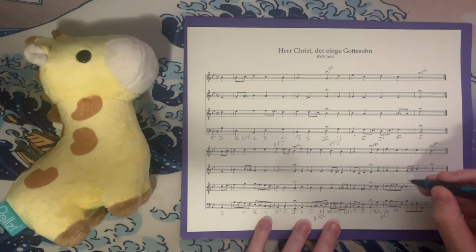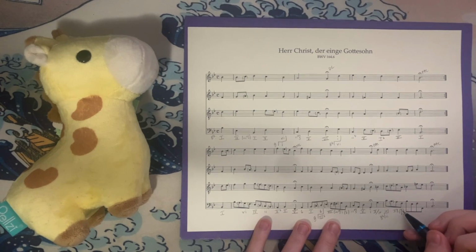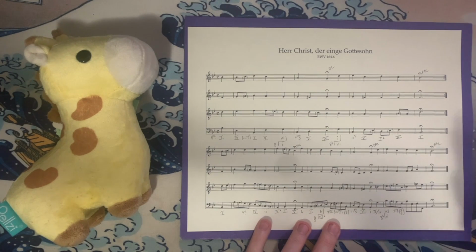We have F, A, F, and C, and that's like taking the 7 chord and turning it into root position. So we could just change the figured bass right here and omit the Roman numeral. 8, 5, 3 undoes the 7th and turns it into root position.